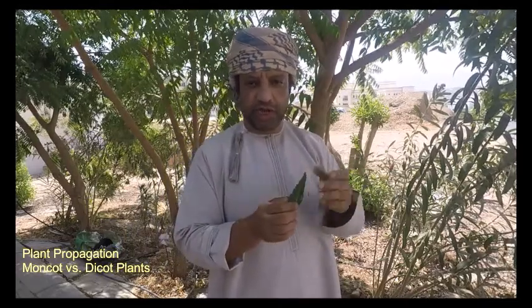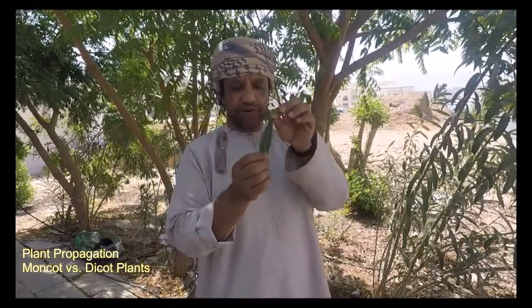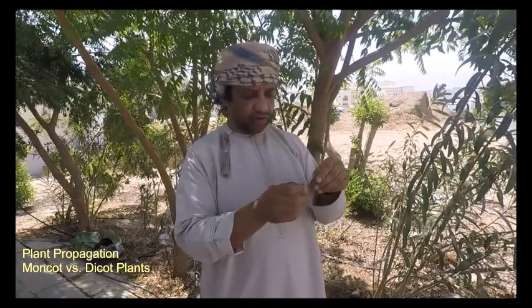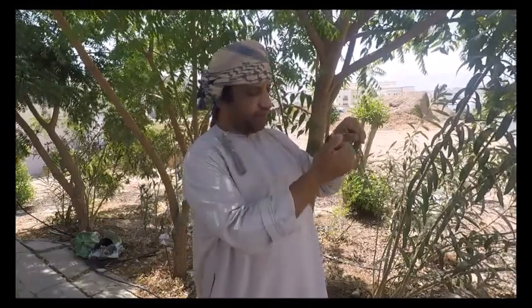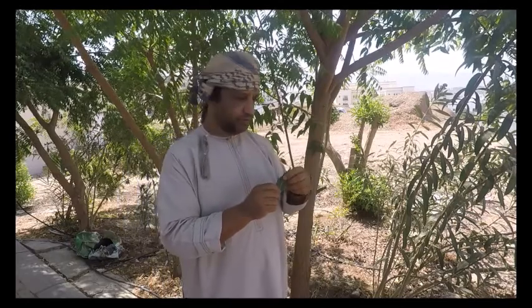So this is an example of a tree that is a dicot. What you need to do is just collect a sample, a leaf like this, and just take a picture of it or draw it and then label it. This is the midrib, just like the leaves we had in the lecture. So that's all you needed to do for this particular assignment.